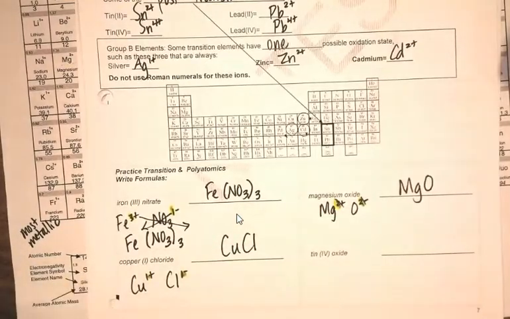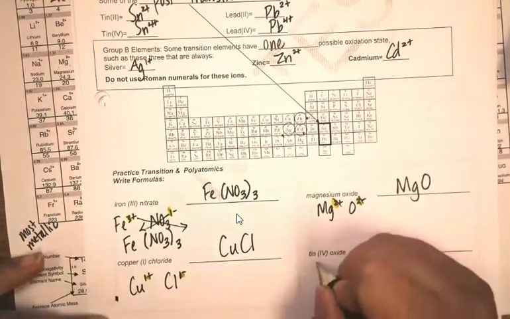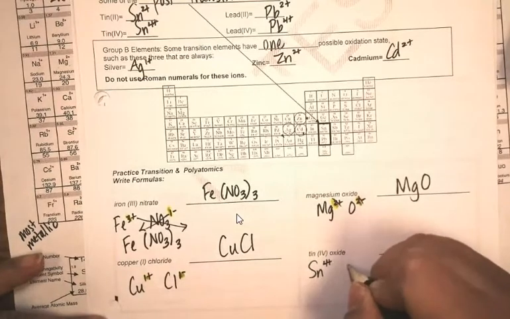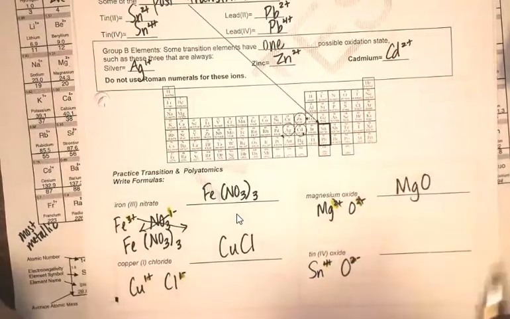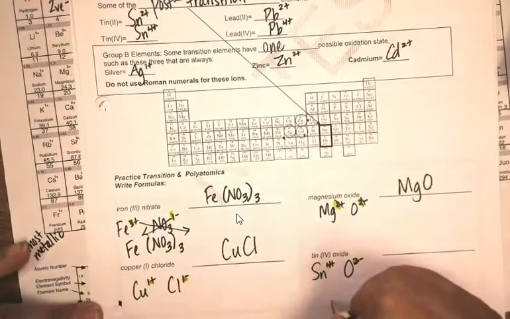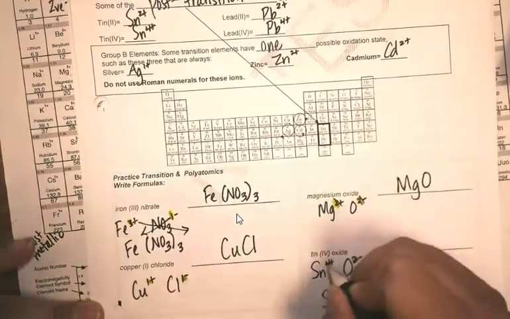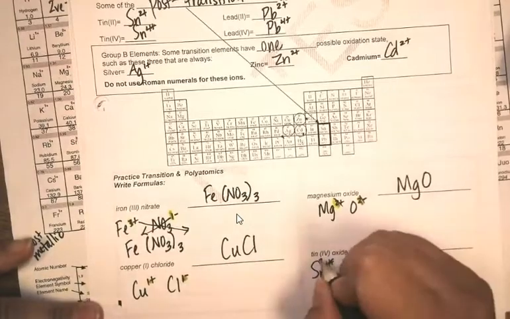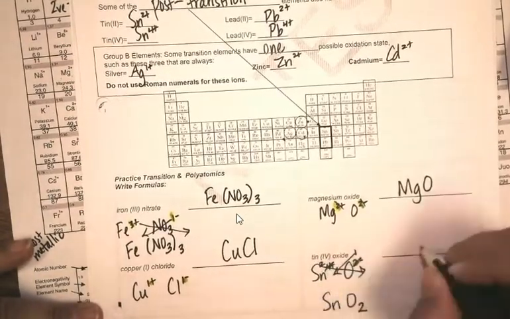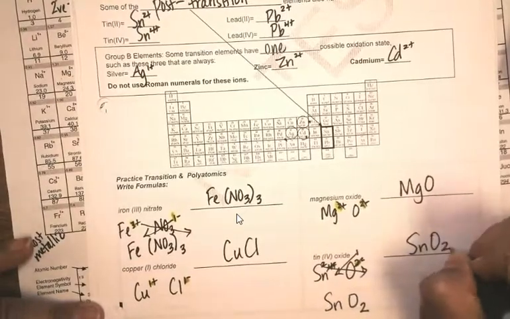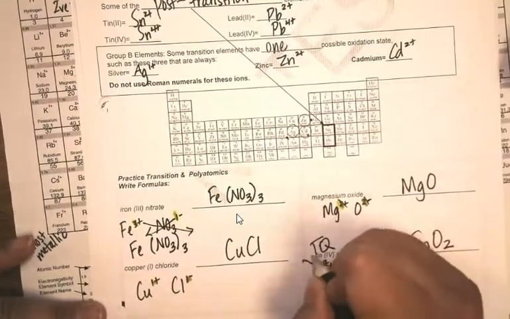Here I have tin 4 oxide, which is Sn4 plus, oxide is O2 minus. Highlight the charges, SnO. I can see that these can be reduced though. So this is 4, 2, reduced to 2, 1, and then I cross. So 1, 2, SnO2. Know how to do one like this for the test.